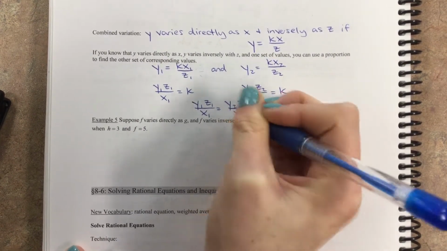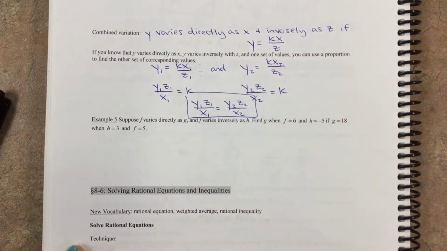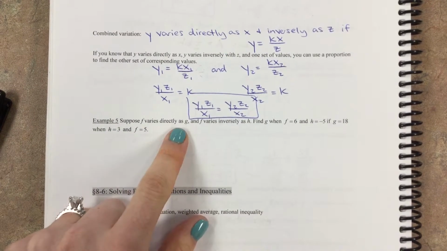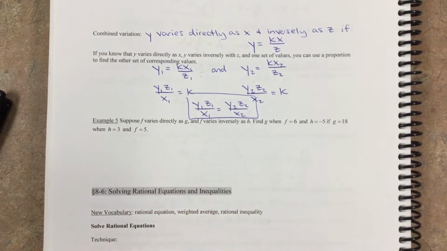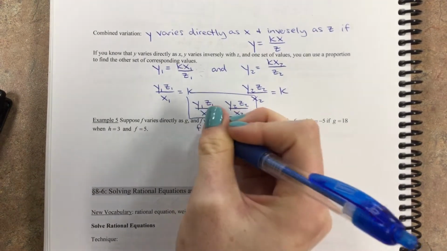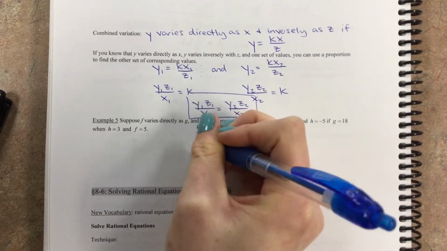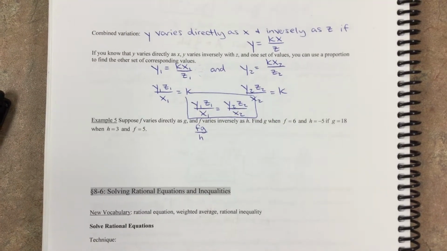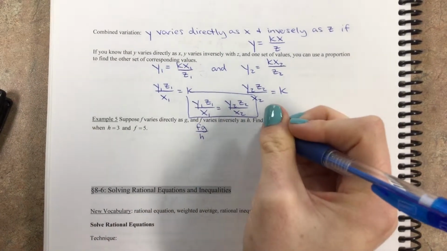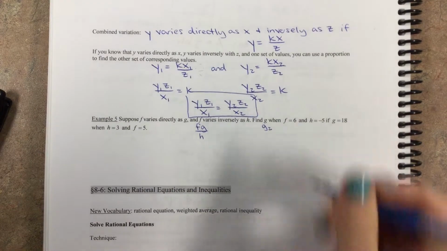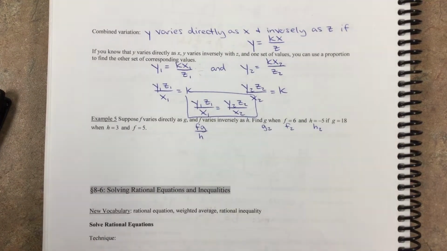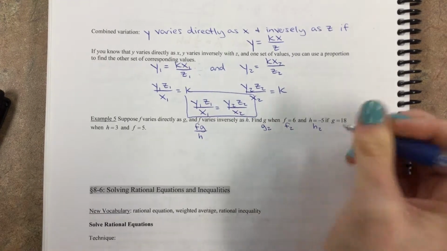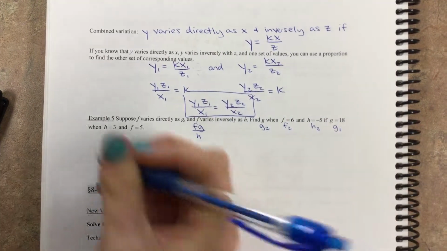So for our last example, we'll just be able to pull right from these numbers. This time we're using f, g, and h. So it varies directly as g and inversely as h. So you'd be using like f times g over h for all of these examples. So find g. Remember, whenever they tell you to find, that's your second set of points. We've got f equals 6, h equals -5. If, and then when they say if, these are the points they're offering you. These are the original set of points.